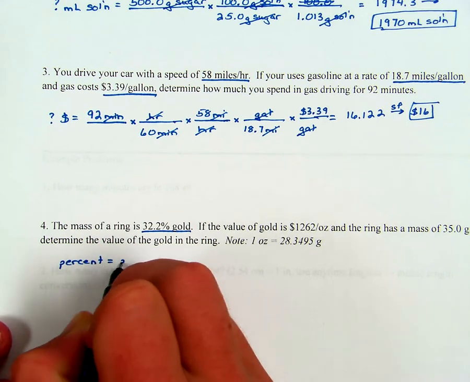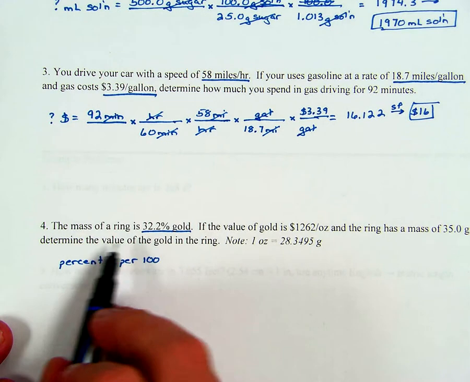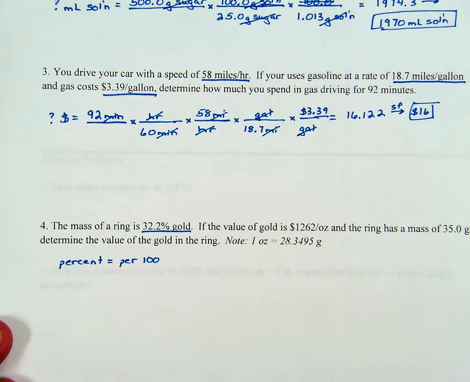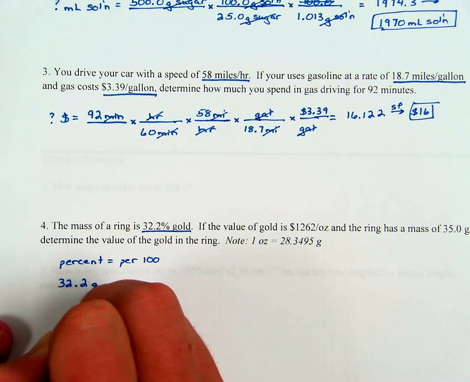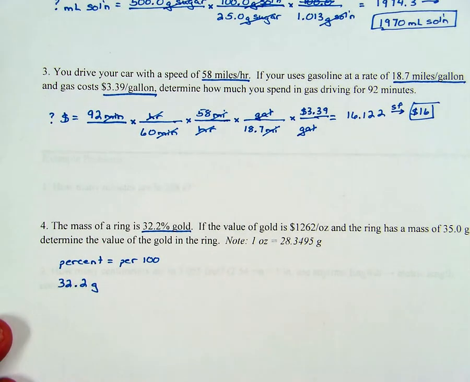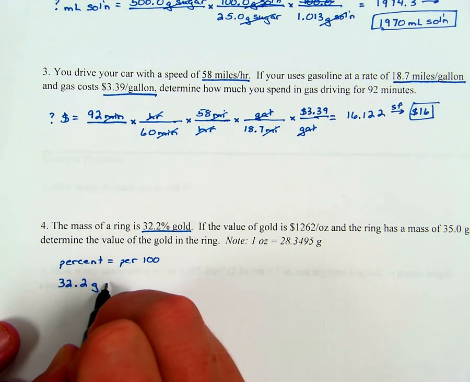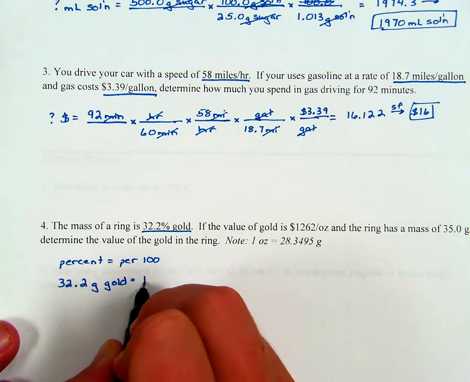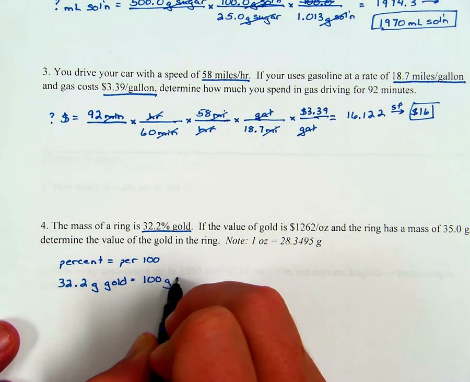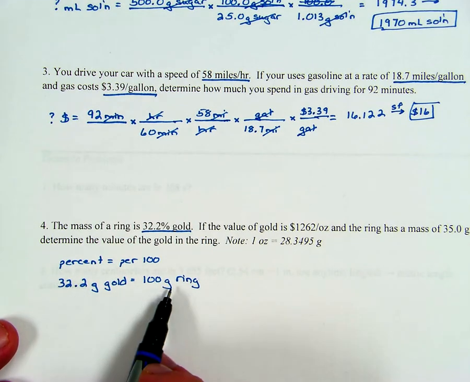So when we see the mass is 32.2% gold, what that means is that 32.2 grams or kilograms or milligrams, could be any mass unit you want it to be, okay, 32.2 grams of gold would be in every 100 grams of the ring. 32.2 grams of gold for 100 grams of the ring. That's what the percentage tells us.